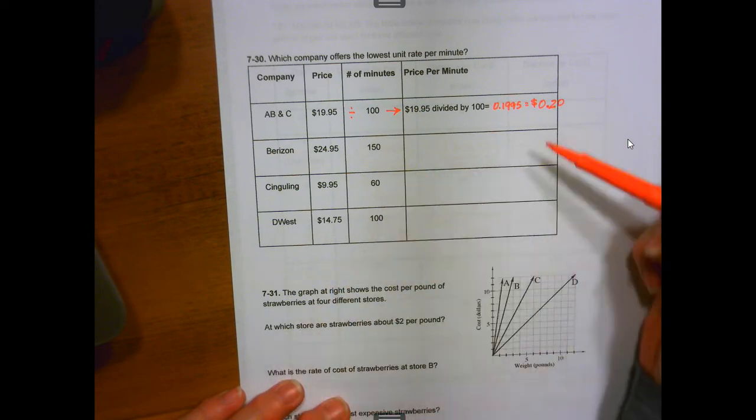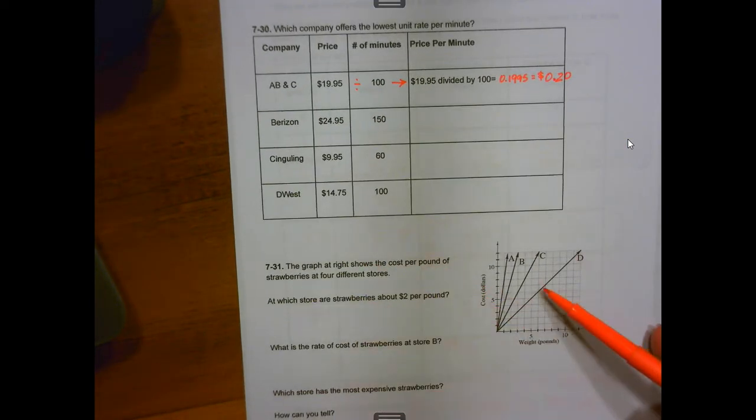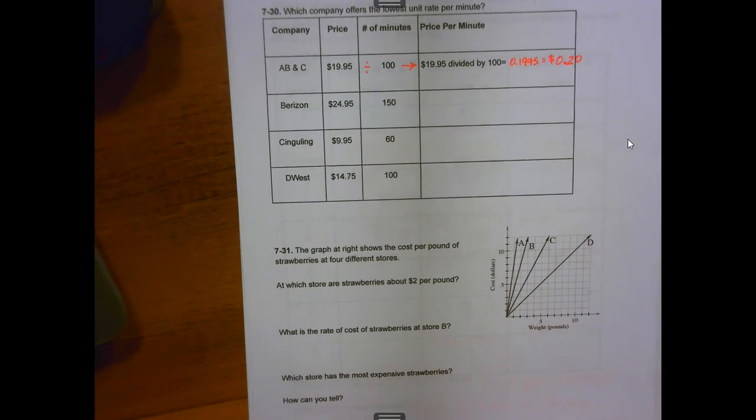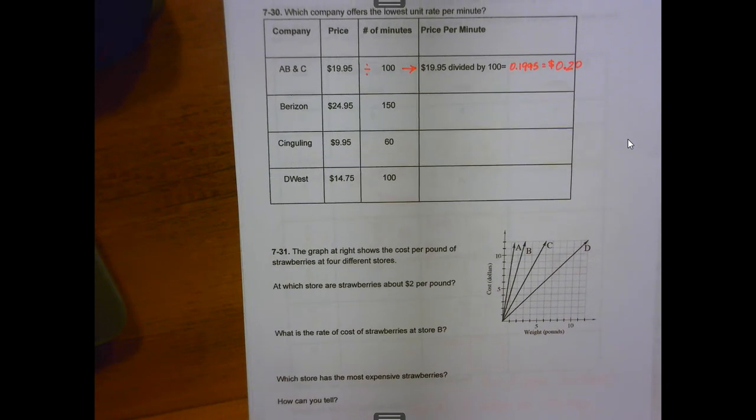Go ahead and solve these other 3 problems. Use the graph at the right-hand corner to answer these questions. We'll go over this at the beginning of our lesson tomorrow. And remember, if you have any questions, you can hop on the conference in Schoology at 10 o'clock.